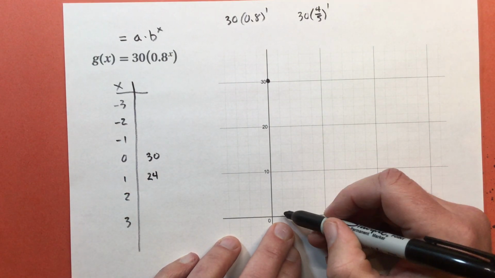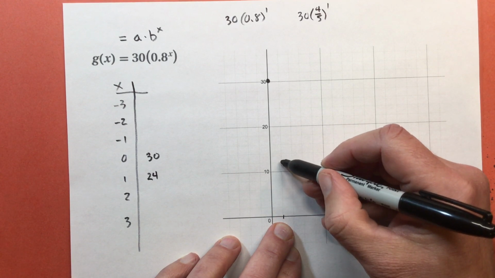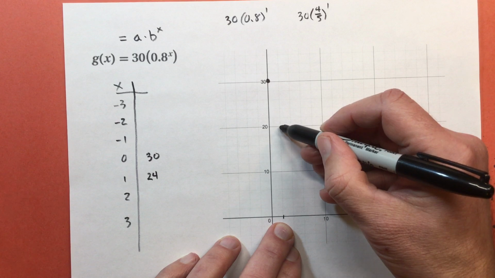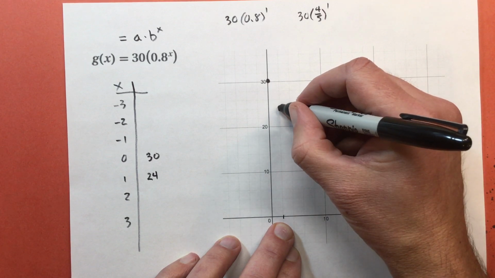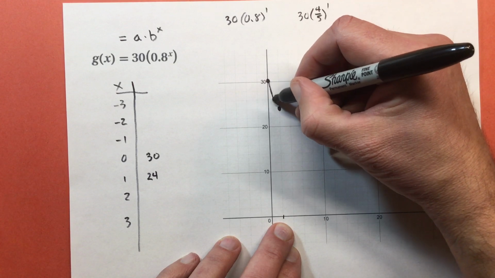And let's see where that graph is. Here's x equals 1, and I go 2, 4, 6, 8, 10, 12, 14, 16, 18, 20, 22, 24, right here. So it looks like my graph, I'll draw part of it like that.